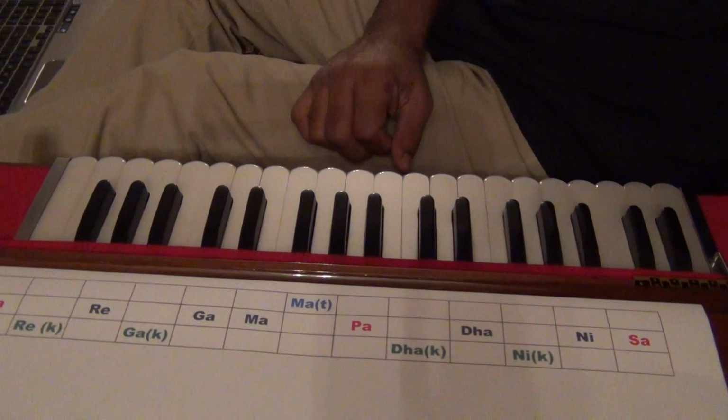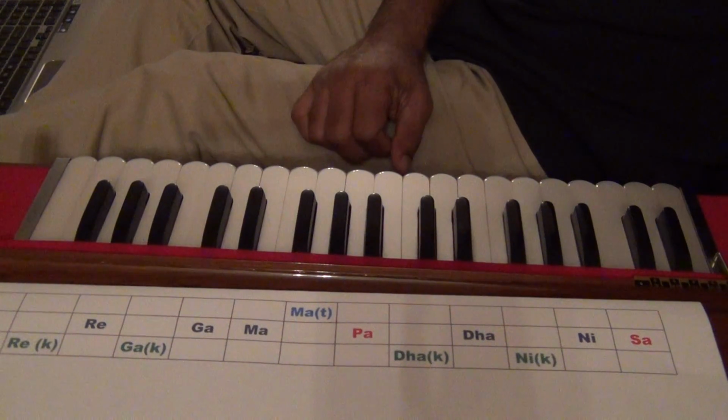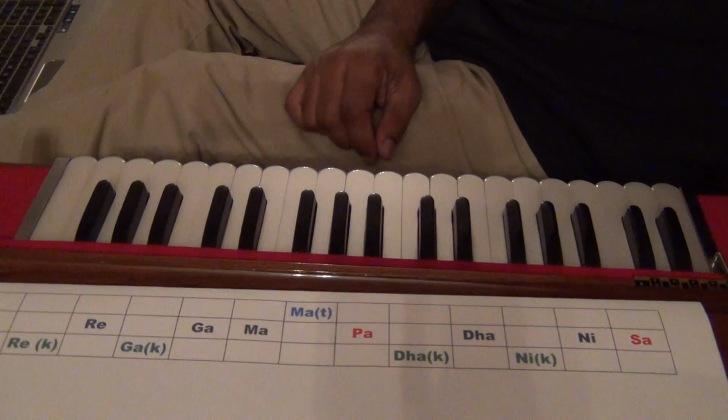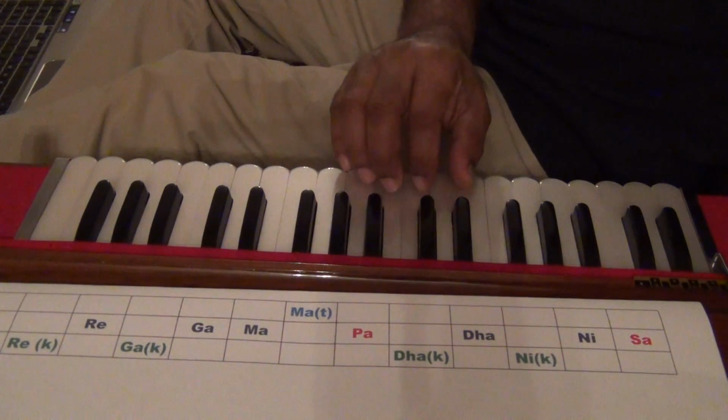Today we will talk about the Indian system of naming notes. And I have here on my sheet of paper some notes written out. But let's first review our notes in the Western system.